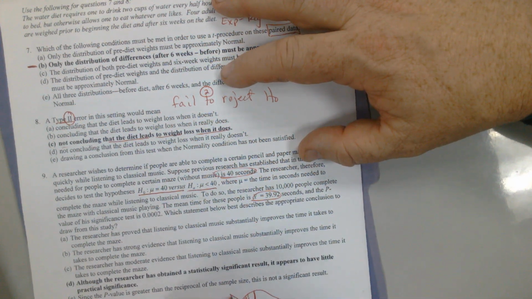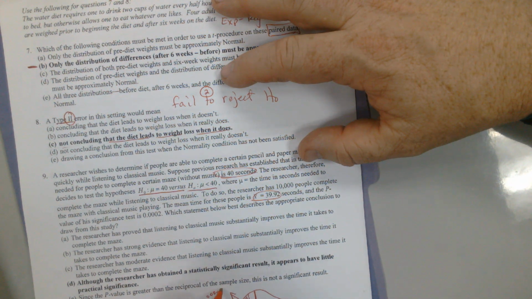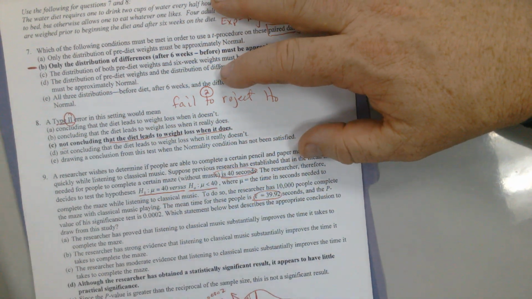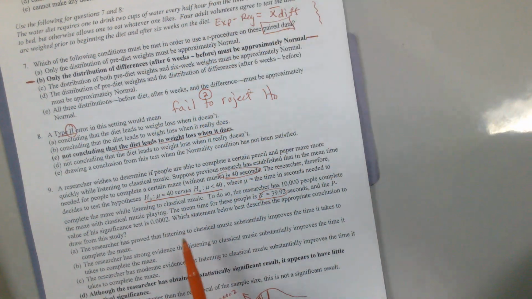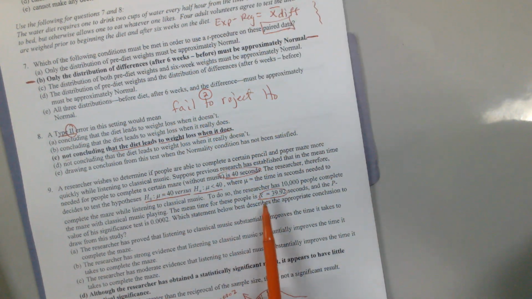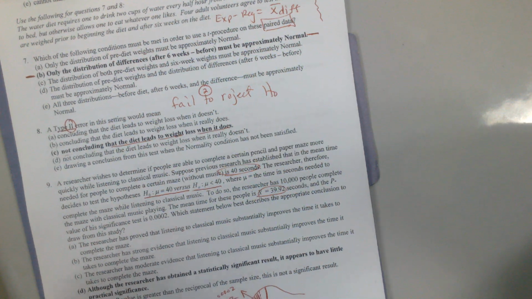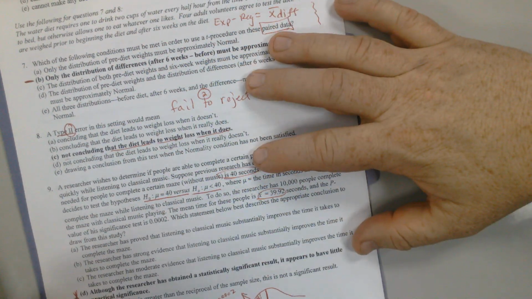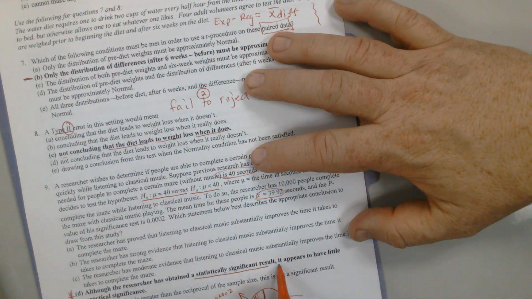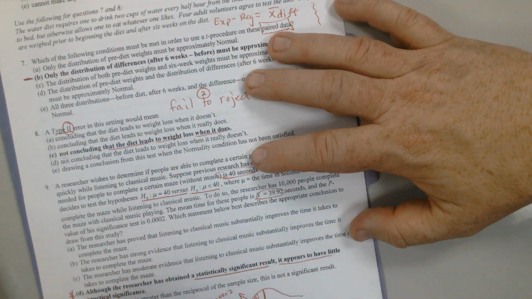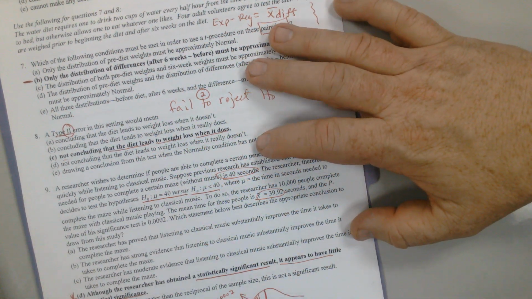Okay. And that p-value is 0.0002. Which statement is an appropriate conclusion? So basically, although the researcher got a significant result, it appears to have little practical significance.